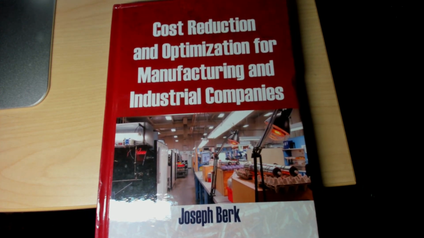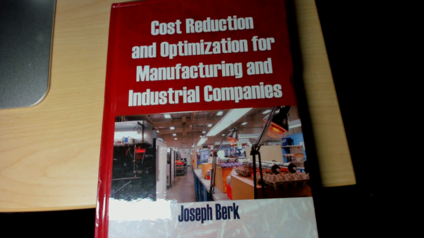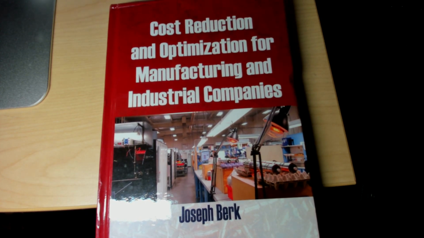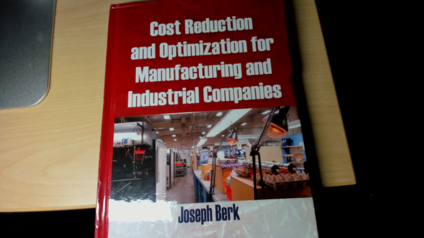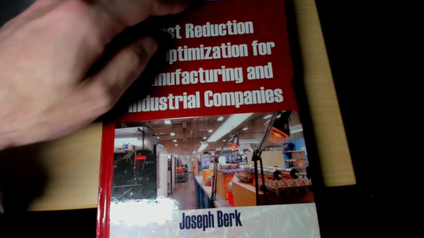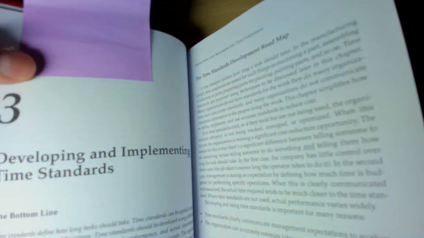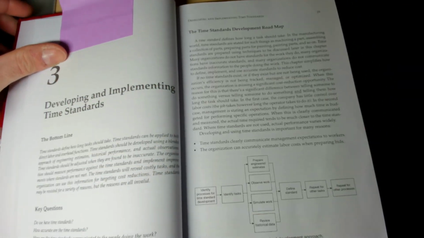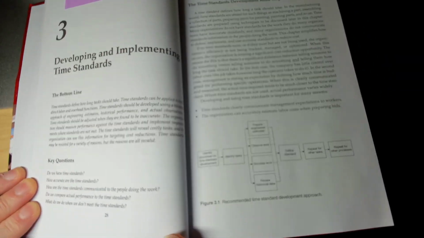Today's book that I'm reading is Cost Reduction and Optimization for Manufacturing and Industrial Companies. We're going to start here on page number 28.